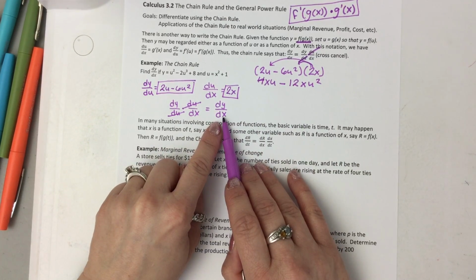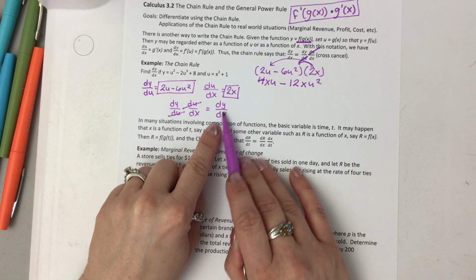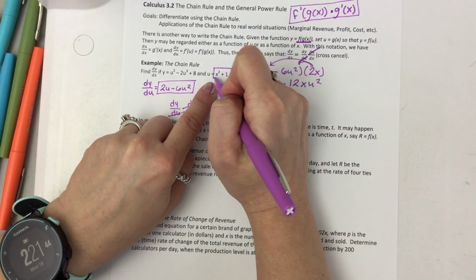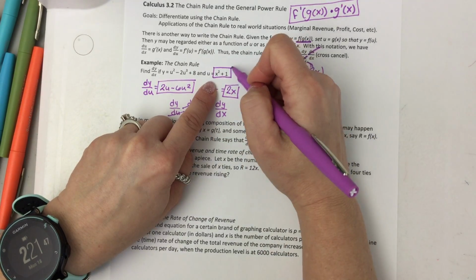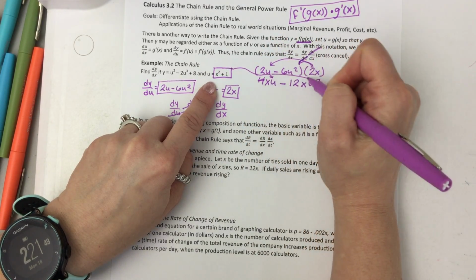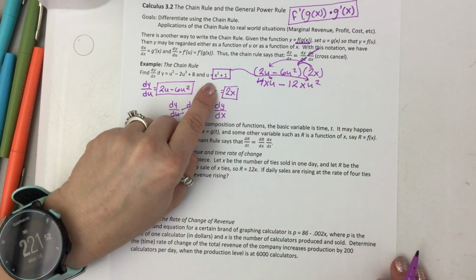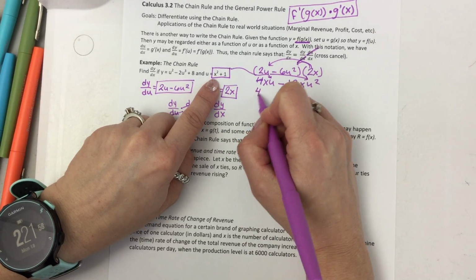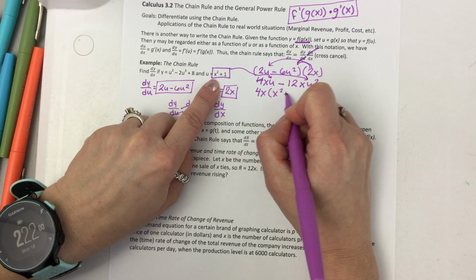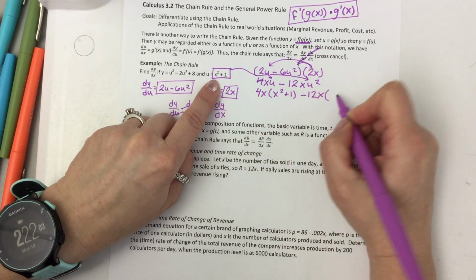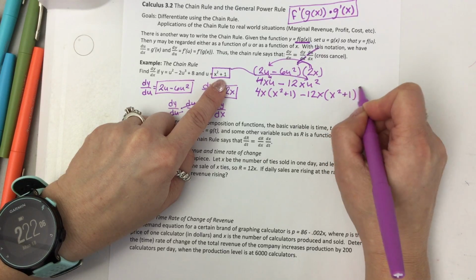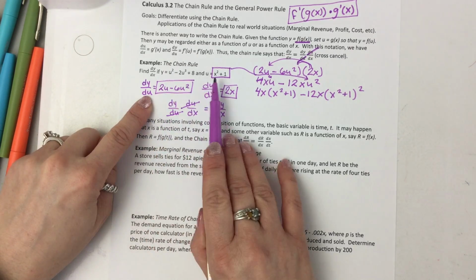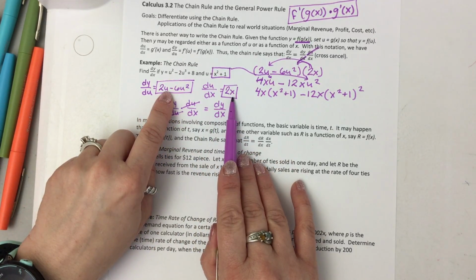Here's the problem. They only want our variable to be an x. That's what this notation tells us. Well, we know that u is really x squared plus 1. So now I can go in and use that substitution property. That's a rule that we have used all the way back since like 8th grade algebra. I can replace u with what it's equal to. So I would have 4x. U is really x squared plus 1. Minus 12x, u is really x squared plus 1 squared. Okay, so again, I found the derivative of y with respect to u. I found the derivative of u with respect to x, so I found the two derivatives.